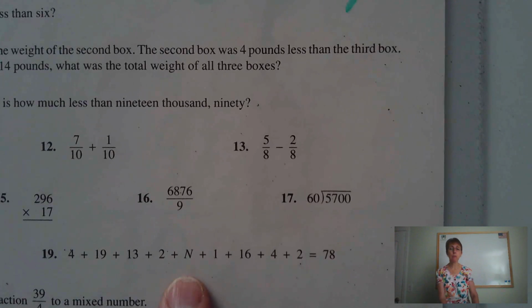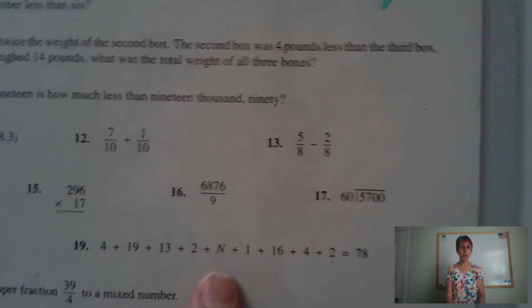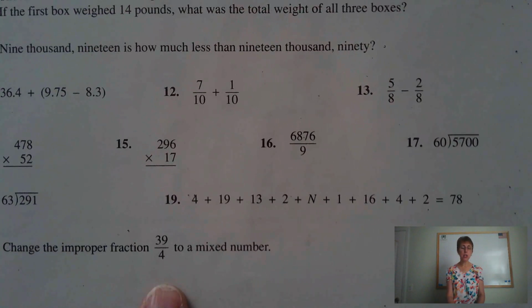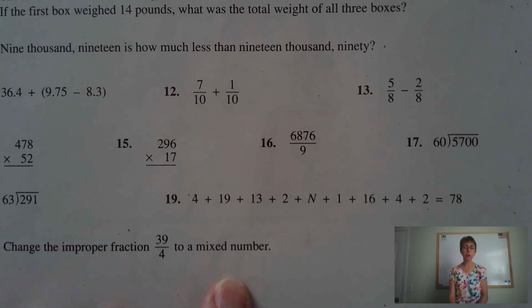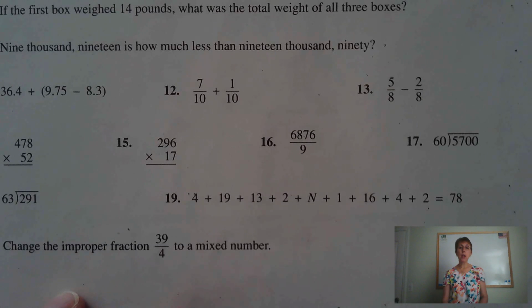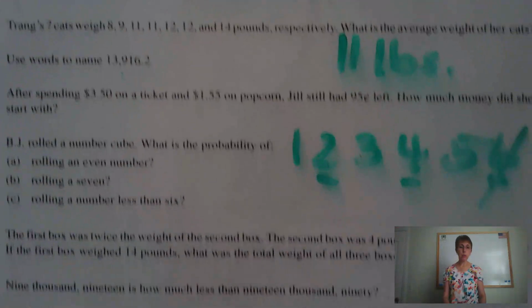Remember, you're solving this problem to figure out what n is equal to. And then number 20, you need to change the improper fraction 39/4 to a mixed number. And of course you do that by setting it up as a long division problem, and any remainders always become the numerator in the fraction part of your mixed number. And since you're starting out with the denominator of 4, you would use that denominator also in the fraction portion of your mixed number.